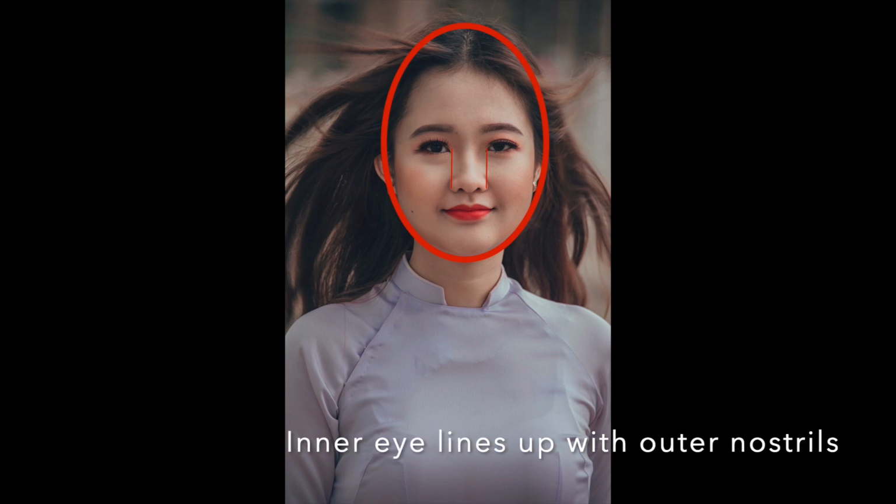If you extend that same line as we have in this example, you'll find that the inner portion of the eye and the inner portion of the eyebrow corresponds to the outermost part of the nostrils. This may vary slightly from person to person, but it's good to remember.